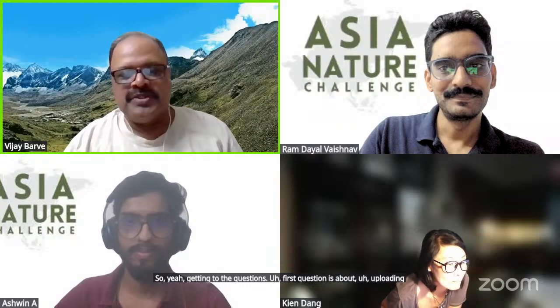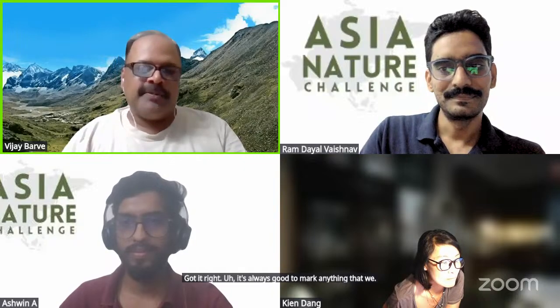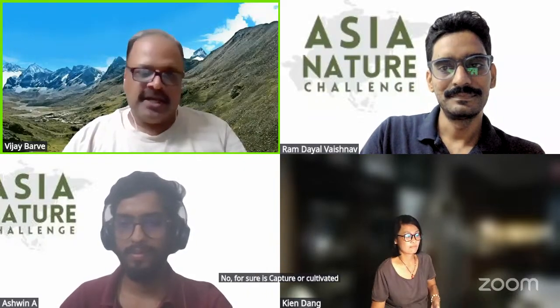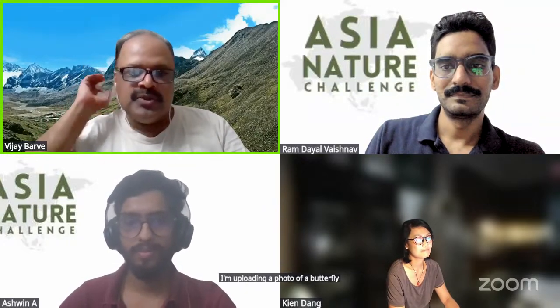First question is about uploading a photo of a tree that I planted. Should I mark it captive? I think most other people have got it right. It's always good to mark anything that we know for sure is captive or cultivated as captive. I'm uploading a photo of a butterfly seen on this tree. Should I mark it?